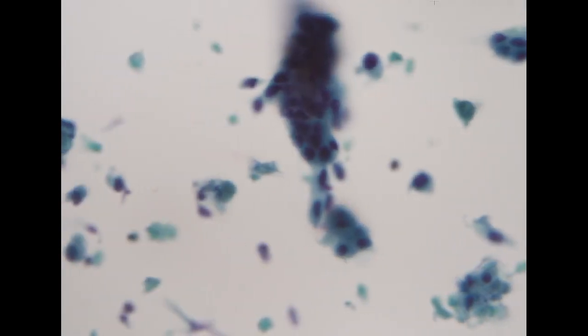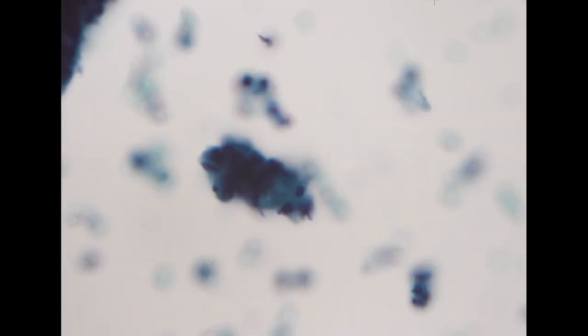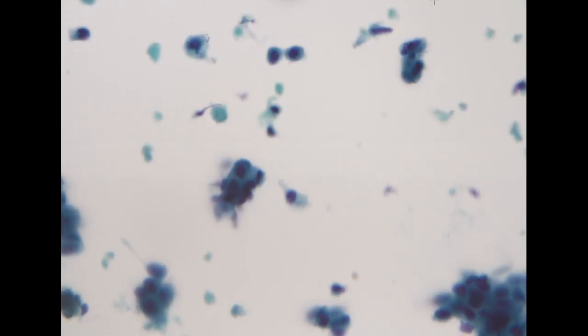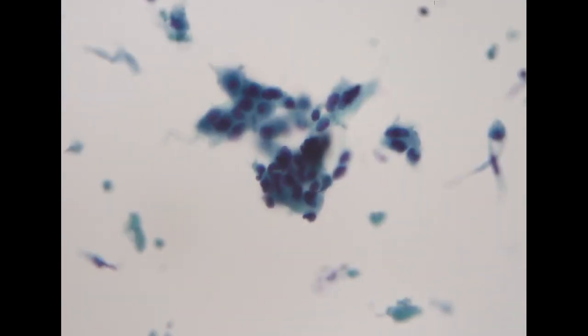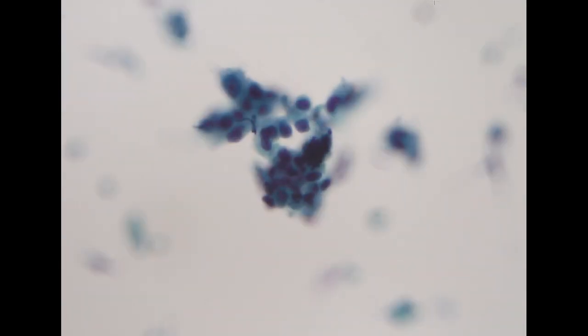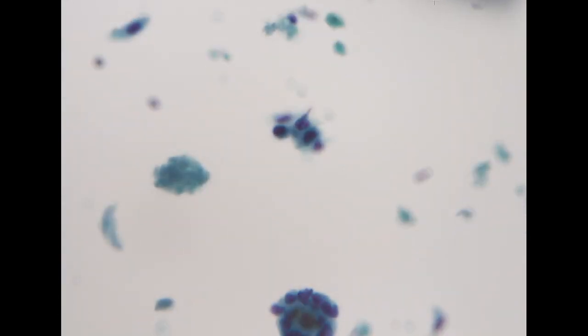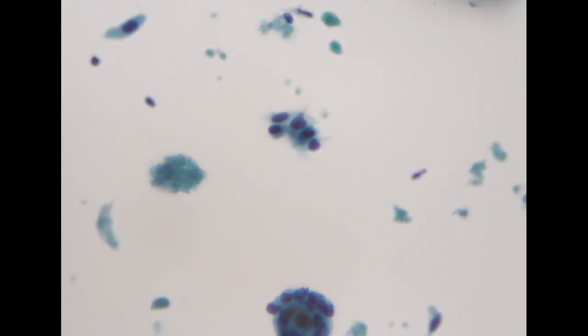So it does give you a little bit of a squamoid feature. So if this is taken from the head and neck, the first diagnosis would be metastatic squamous cell carcinoma. This would be our first consideration. However, it is in the axillary lymph node in a middle-aged female, who happens to have a palpable mass lesion in her breast. So this is most compatible with metastatic ductal carcinoma.